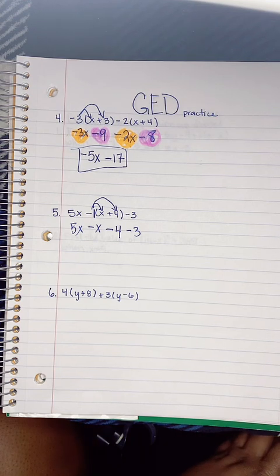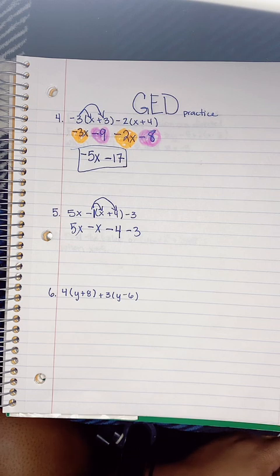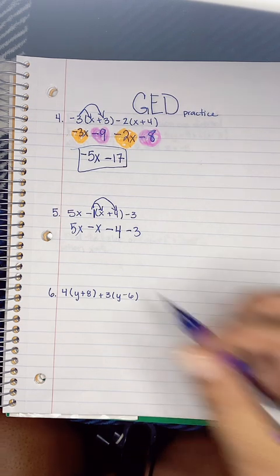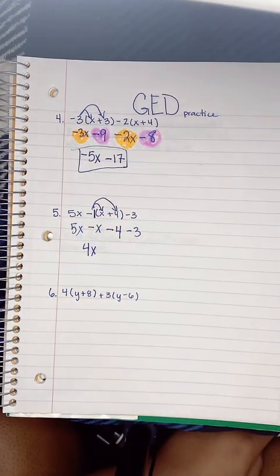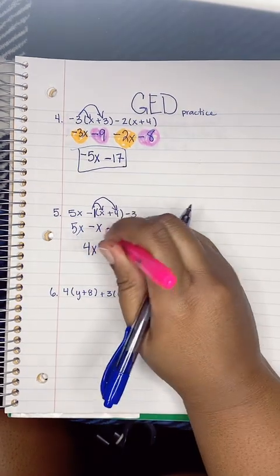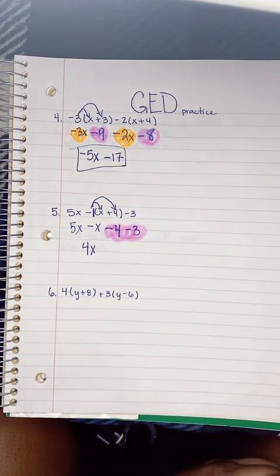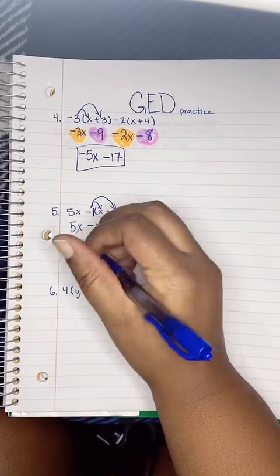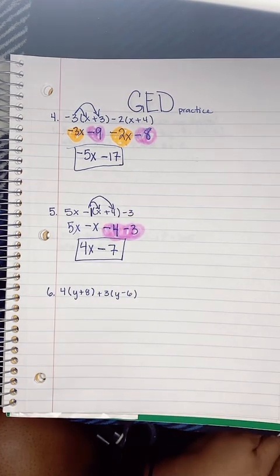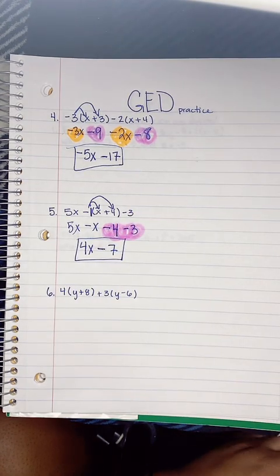Okay. So, good. Desiree said 4x minus 7. I love it. 5x minus 1x gives us 4x. And then somebody owes you $4. They said, hey, let me give 3 more. I need 3 more to get my stuff. They owe you $7. And that is our beautiful answer.